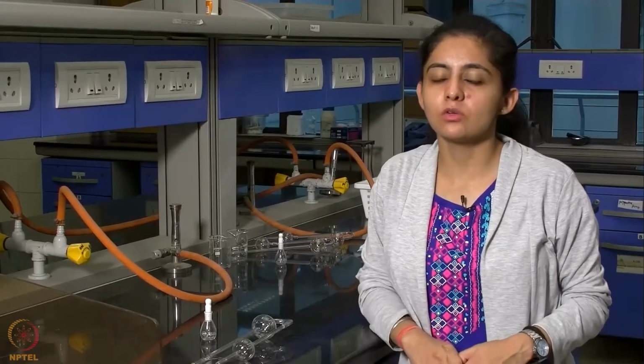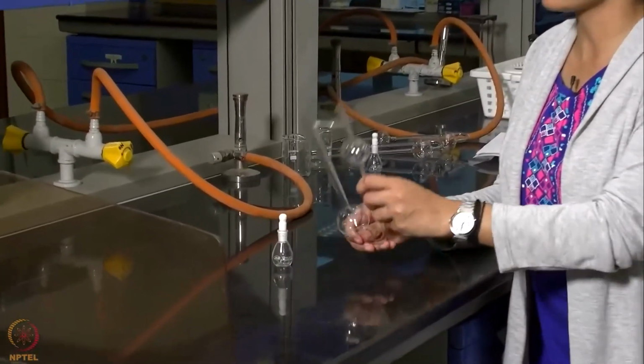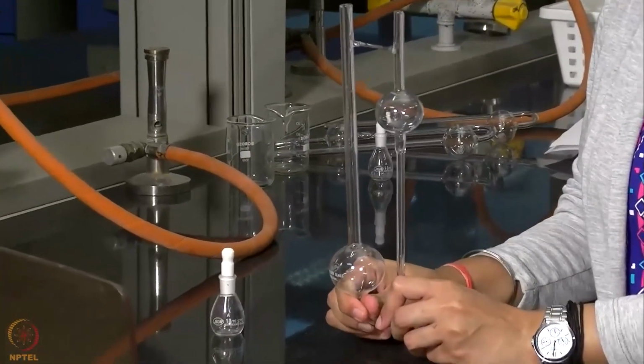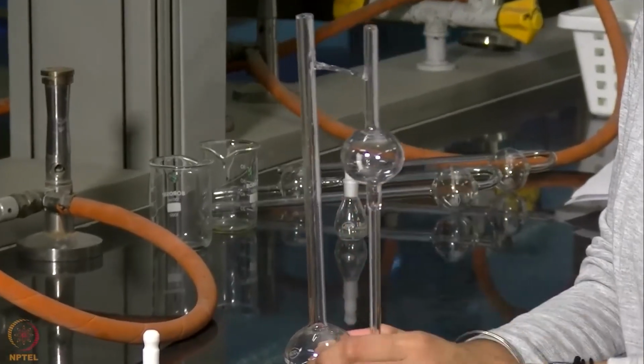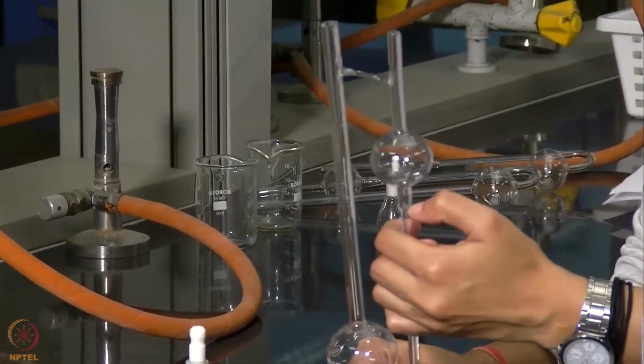In order to proceed with the experiment, I will be showing you what all things we will be using. So the two main things that we will be using is this U-shaped Ostwald viscometer, which has two glass bulbs and a thin capillary, and there are two edged marks here.